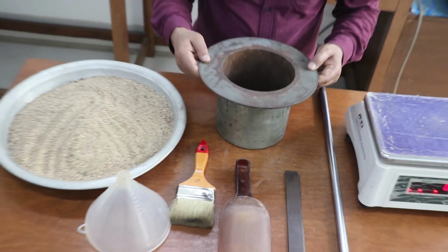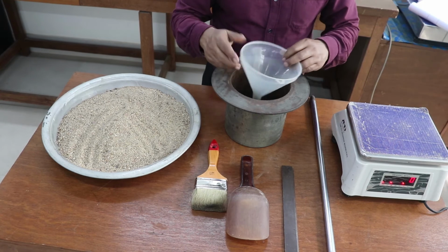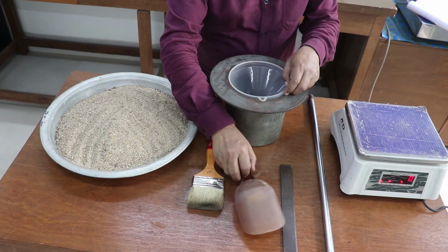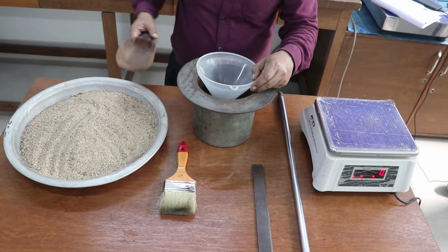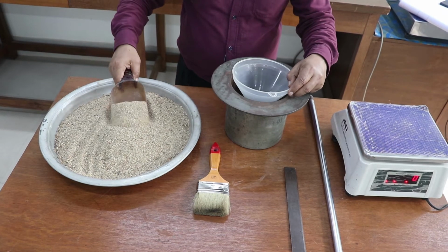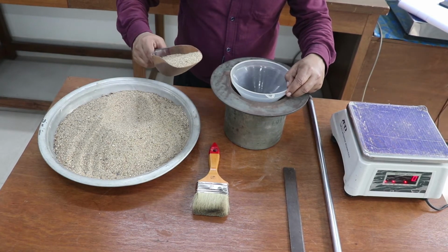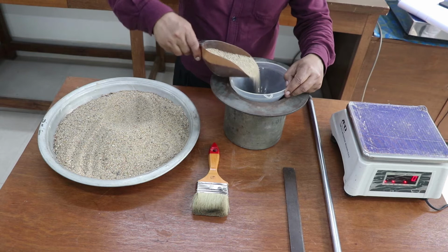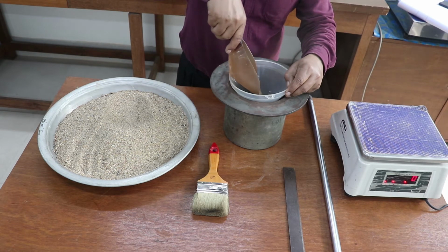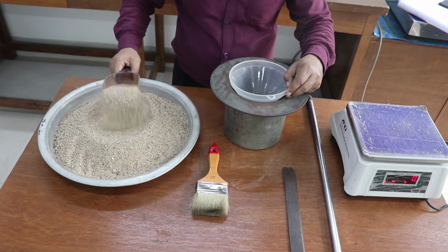Now we are using two steps here. The first step is the loosest step, and the next step is the densest step. In the loosest step we are just pouring, taking the soil sample and using the funnel to pour the samples into the mold. You can see the pouring, and you have to fill the mold totally.